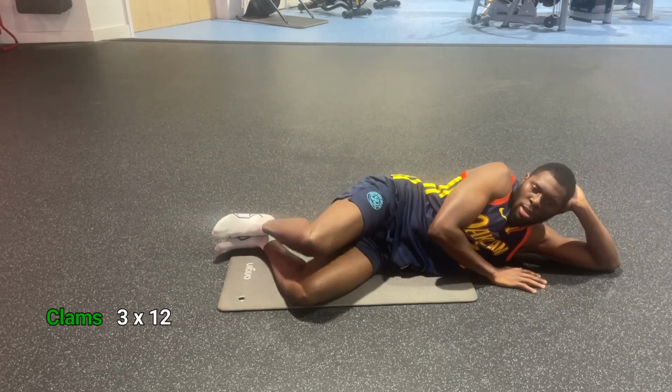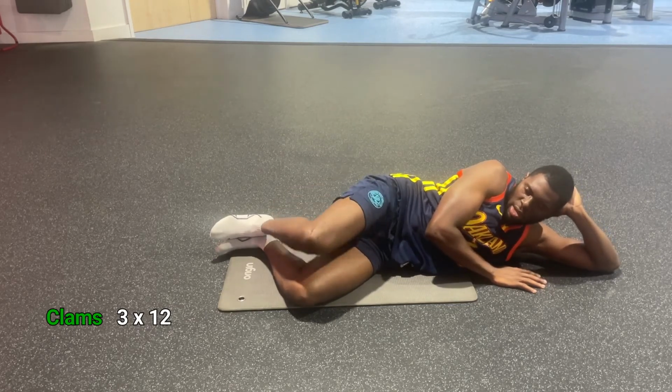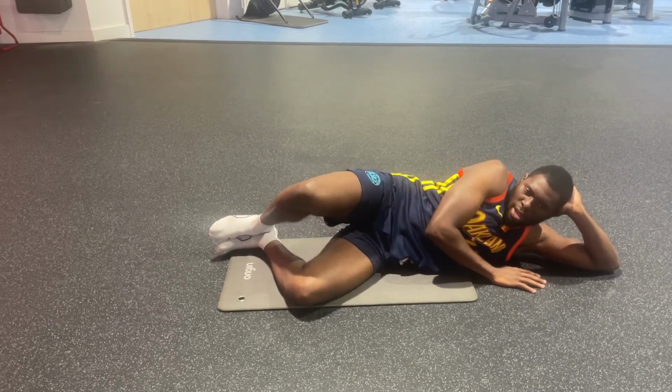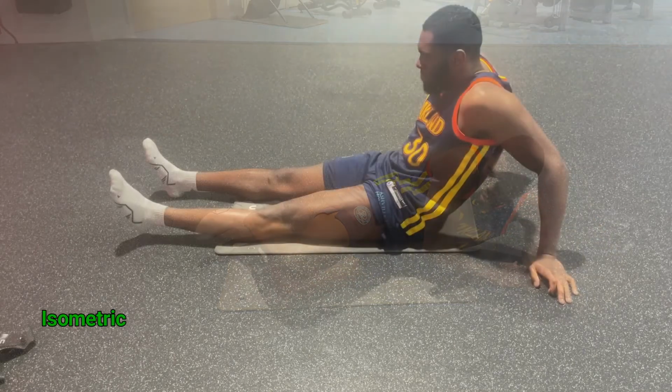And now we have clamshells. Bend your knees together and externally rotate your hips. This will help to focus on improving the strength of your glutes. I also recommend you guys use this with a resistance band if it gets too easy. And I recommend 12 reps and 3 sets of this exercise.